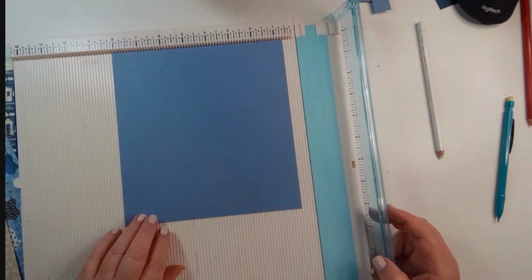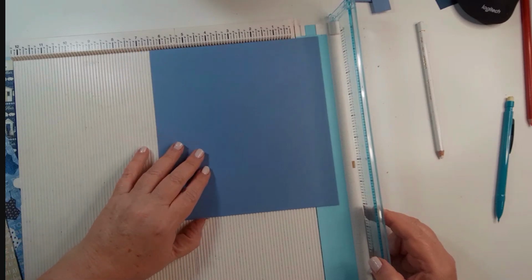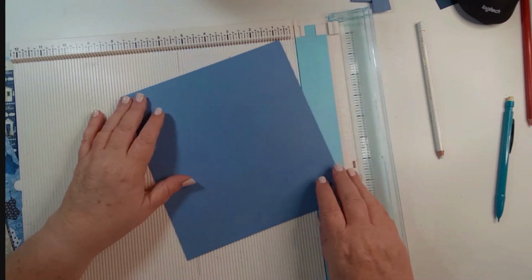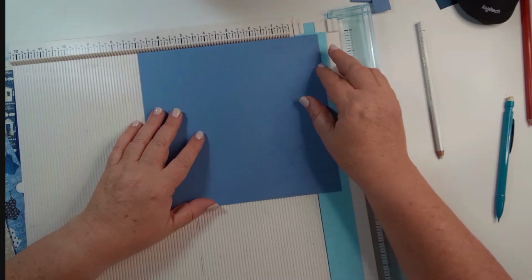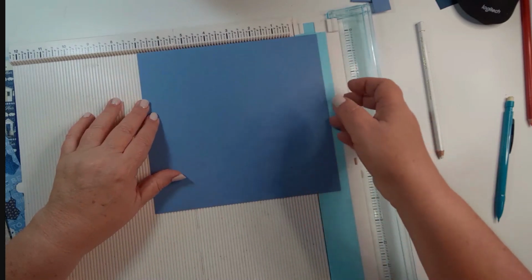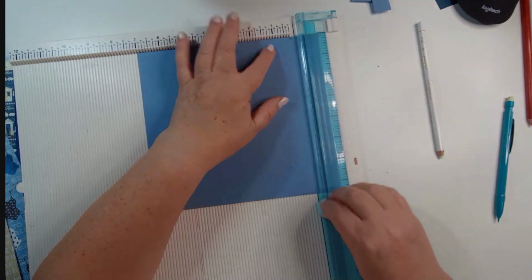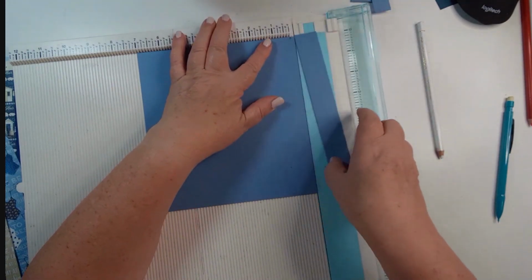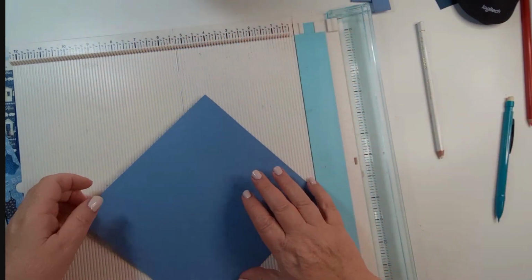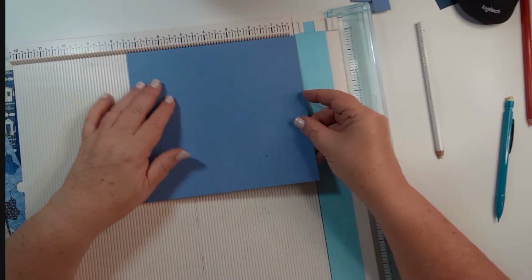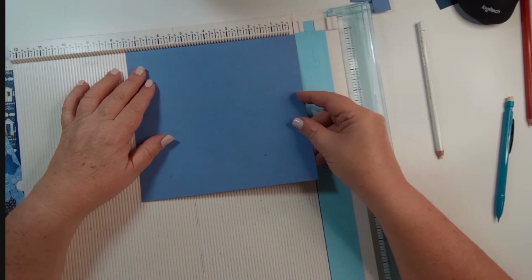A6-2 is a 7 by 1. I'm going to turn it around and do the whole thing 7 inches. Okay, so I have here A6-2, 7 by 1.